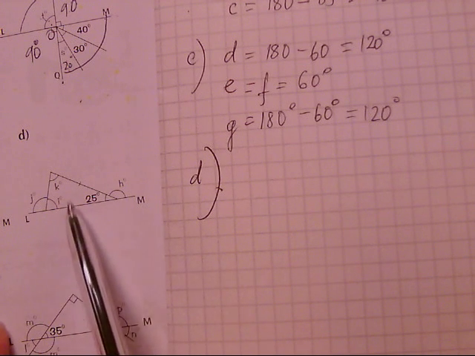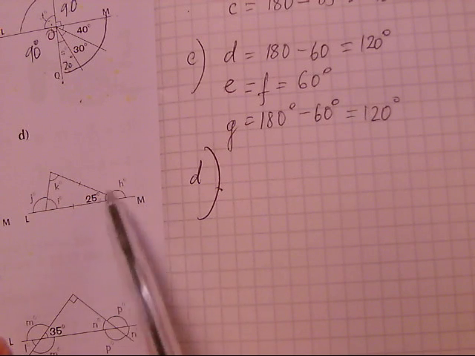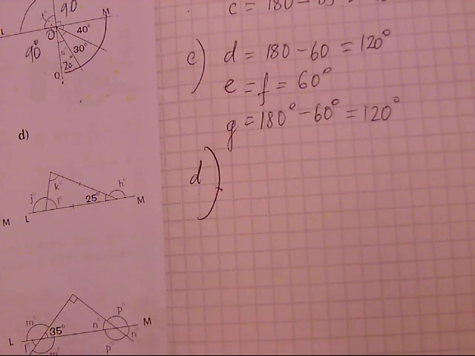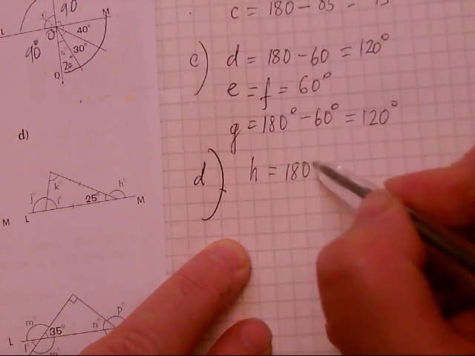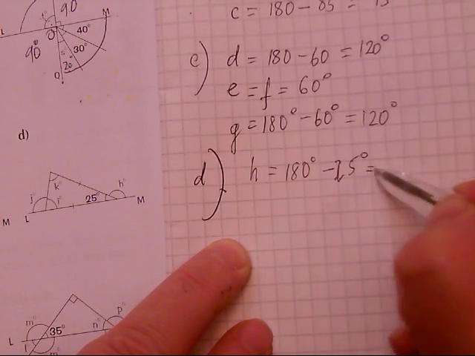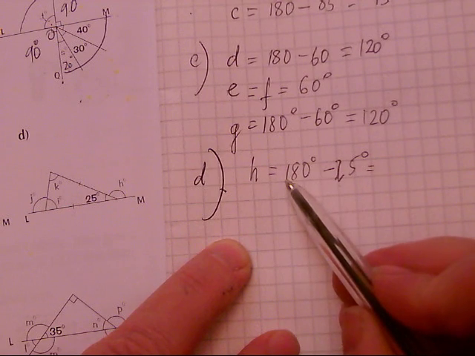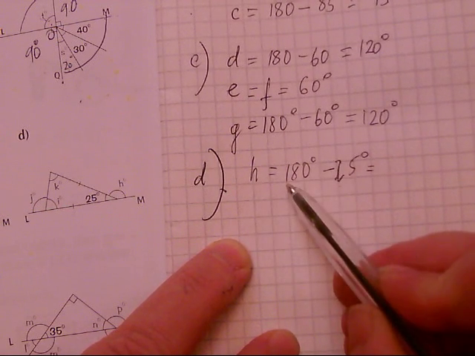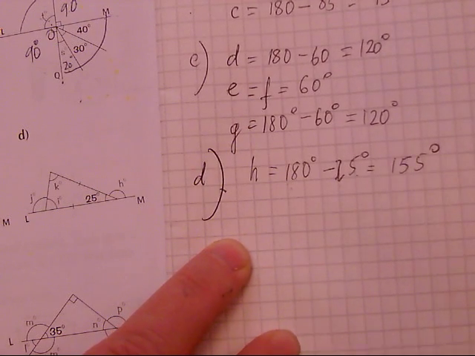What is the first angle to find? Maybe the easy one will be angle H, isn't it? Because H and 25 form a straight line, so H will be 180 minus 25 degrees. Okay, so that means 180 minus 25. 180 minus 20 is 160, minus 5 is 155 degrees. All right.